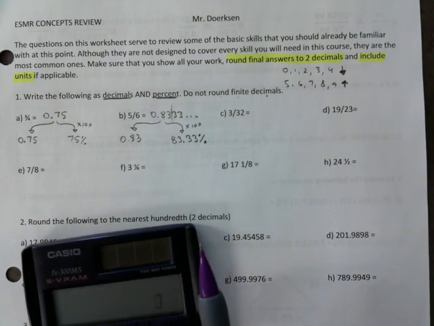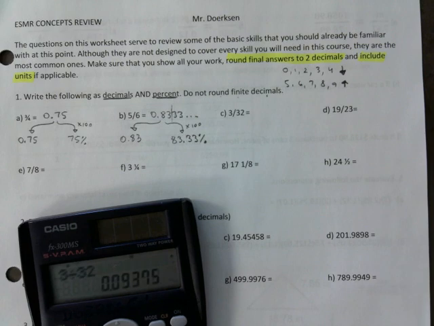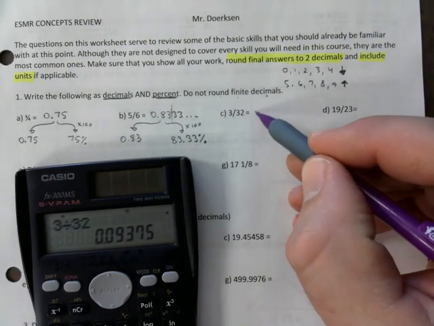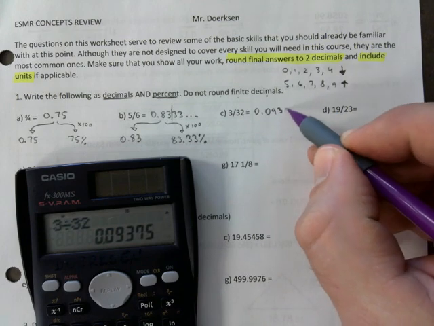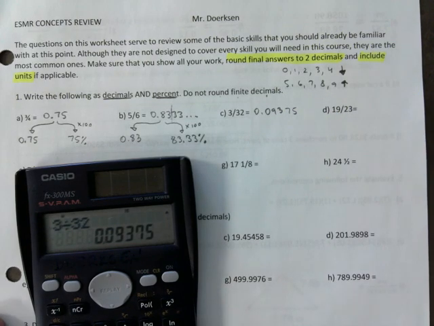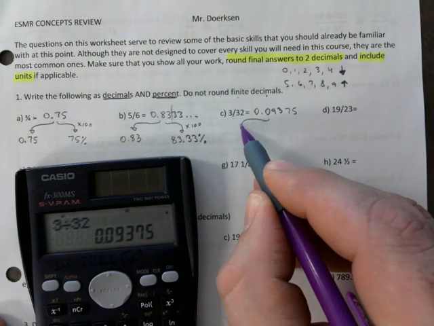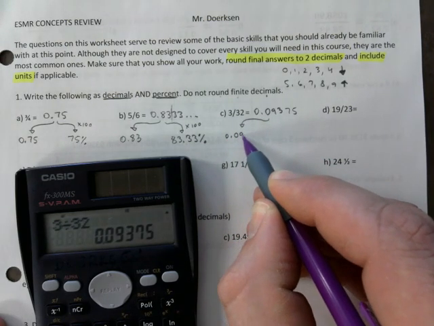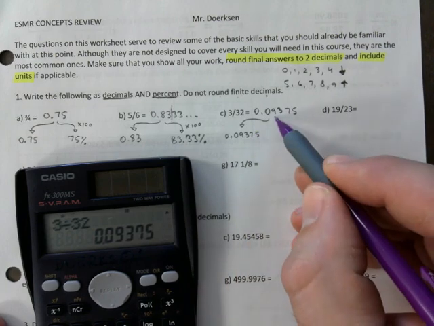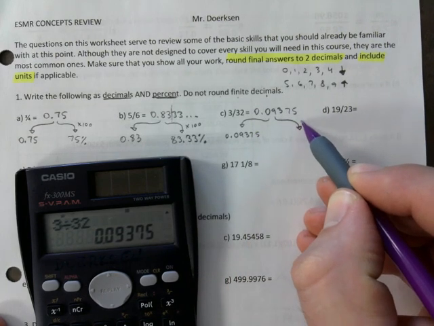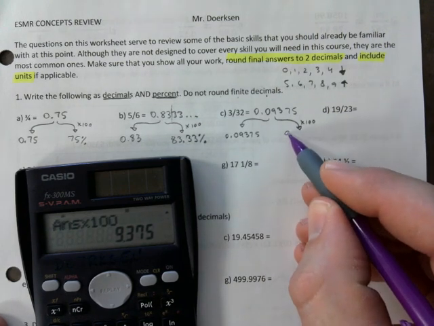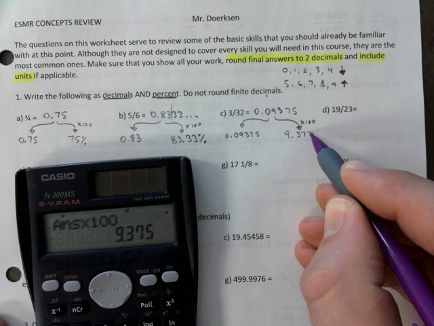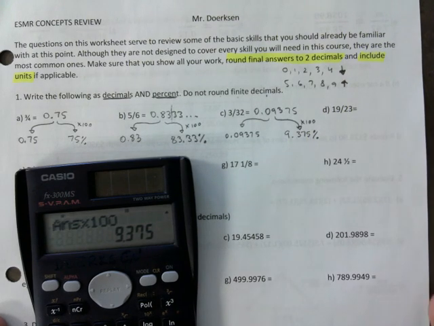Let's do one more. 3 divided by 32. That's finite. So I write down the whole thing. 0.9375. So you guessed it, as a decimal, I won't change a thing. As a percentage, I need to multiply that by 100, right? So you multiply that by 100, and that's 9.375%. That's how you do that.